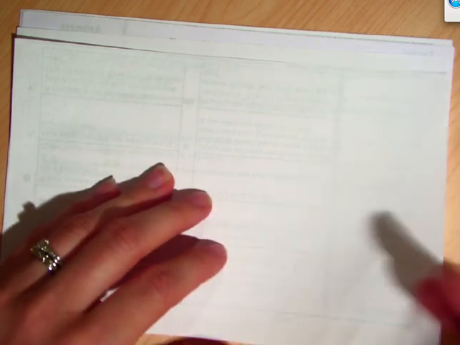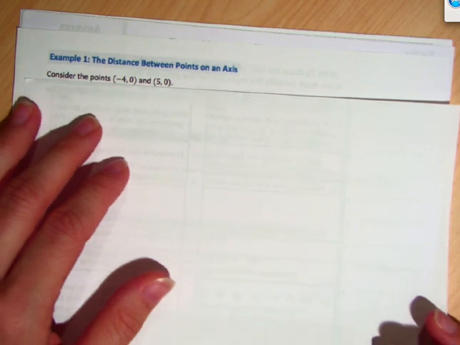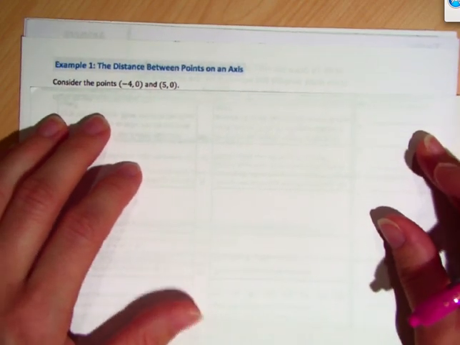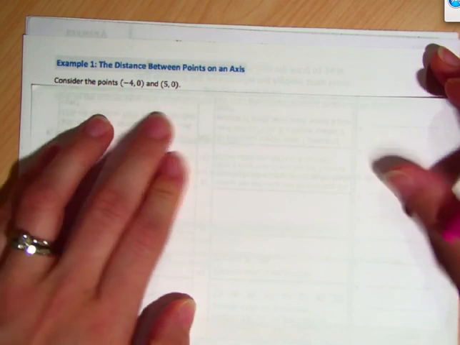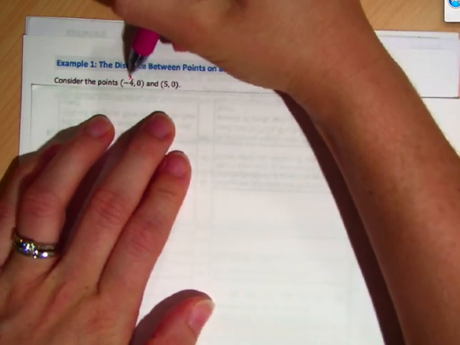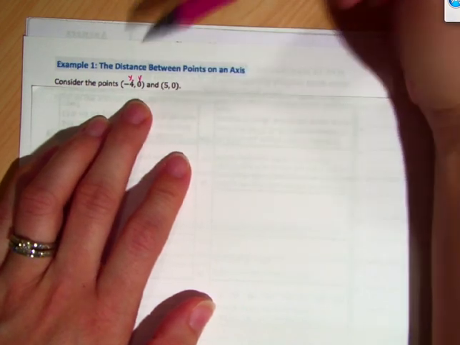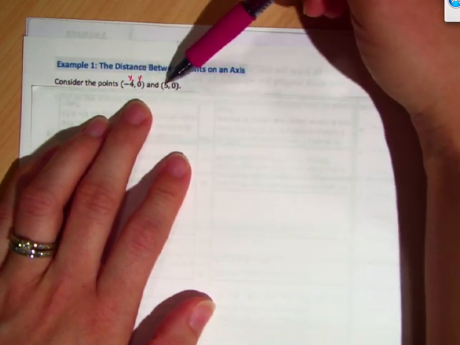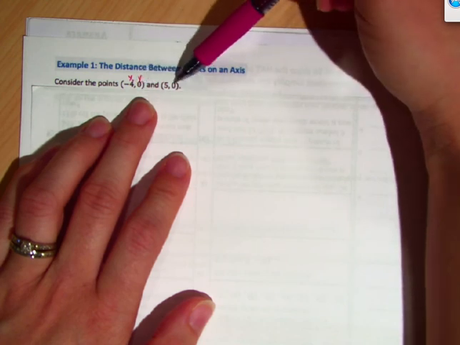So we're going to talk about when a point lies on an axis. And remember, we talked yesterday about when there's a 0 in one of the two coordinates, that the line or the point then lies on the other axis. Okay, so let's take a look. Consider the points -4, 0 and 5, 0. This again is the x-axis, and this is the y-axis. So the x-axis is not a 0 in both of these. The y-axis is a 0 in both.